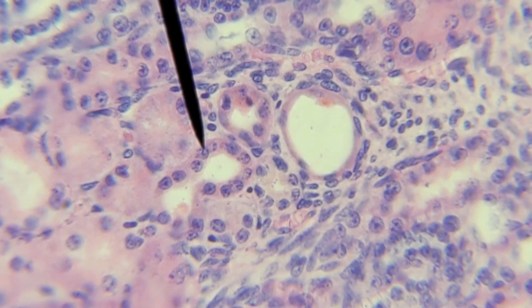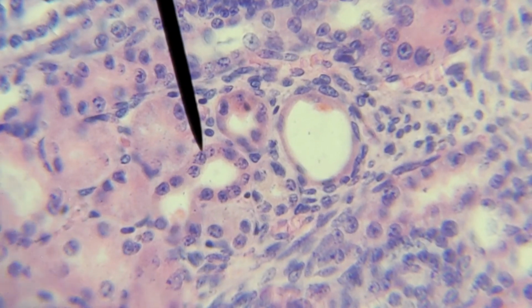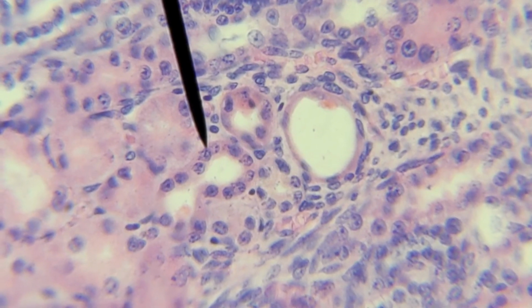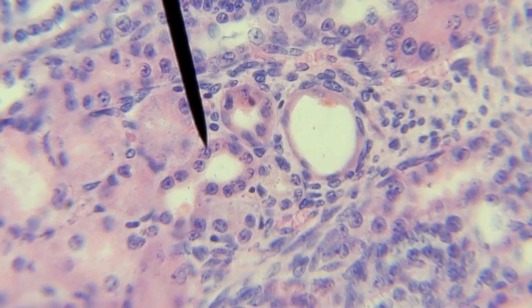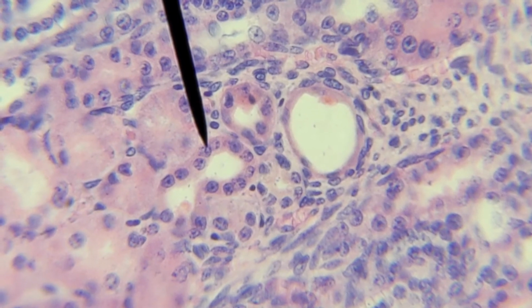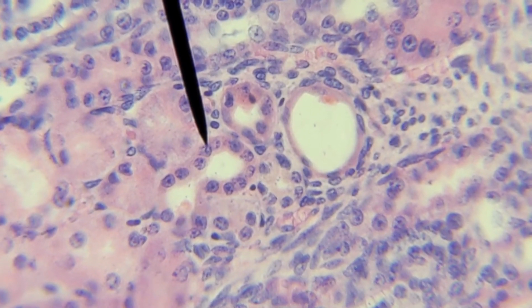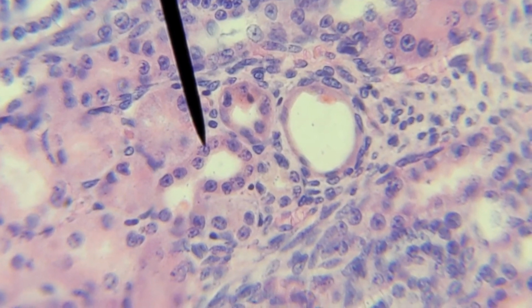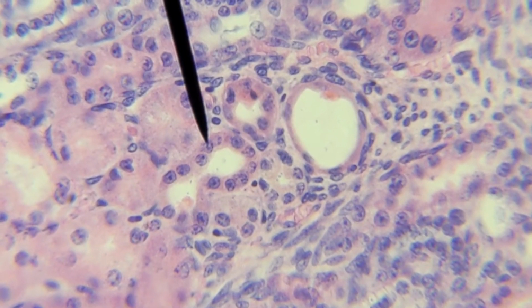And we can see each of these cells are nucleated. They're about as wide as they are tall. This is simple cuboidal epithelial. Simple, occurring in a single layer. Cuboidal, being as wide as they are tall. Epithelial, covering and lining.